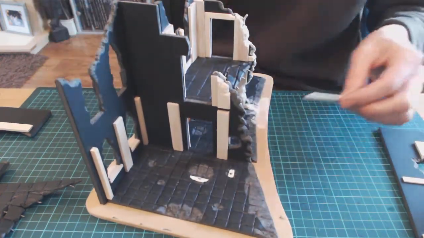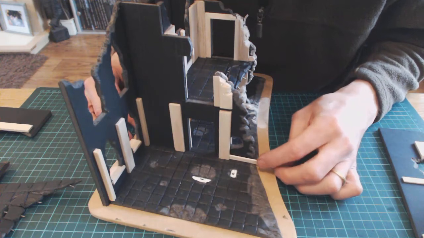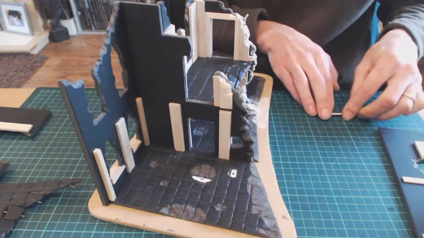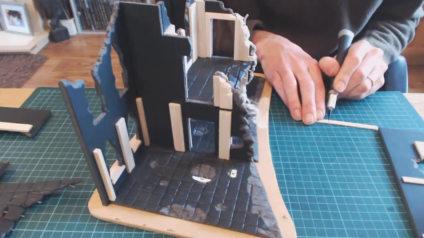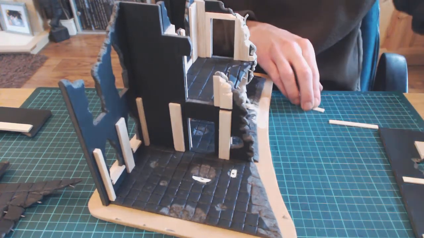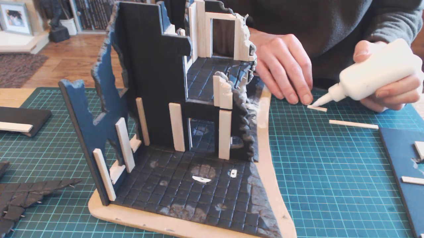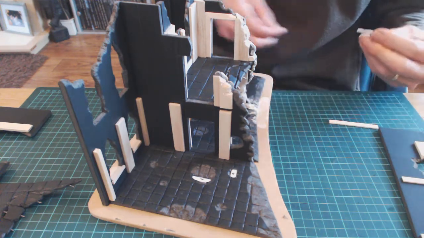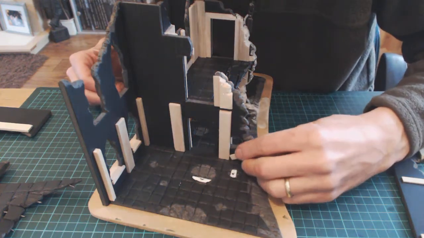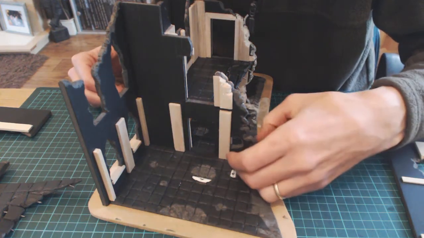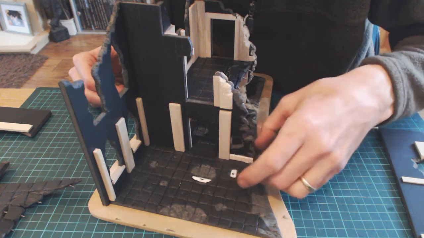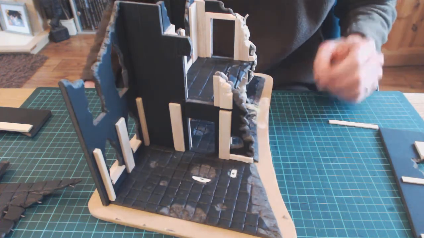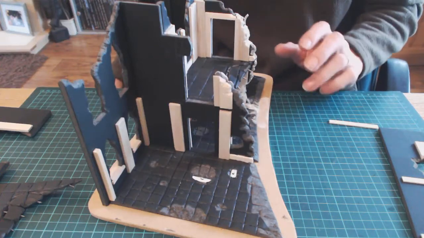Basically all it's a matter of is measuring where they go, a quick cut, a quick glue, and slide it into position. And straight away, you're adding detail on there. Very, very simply.